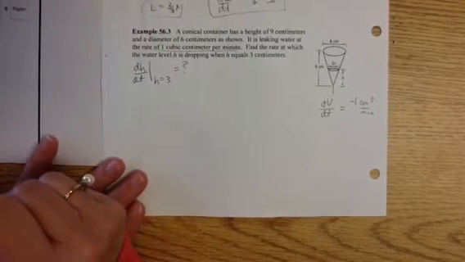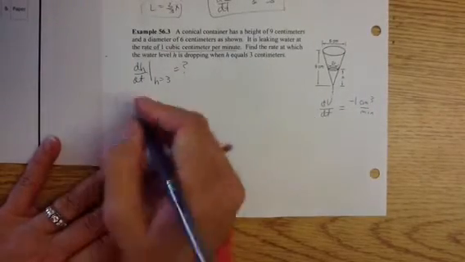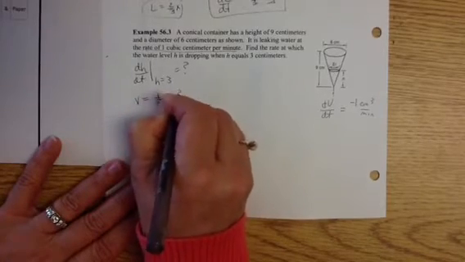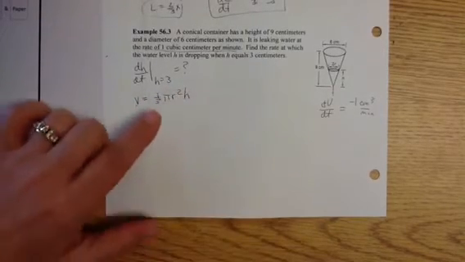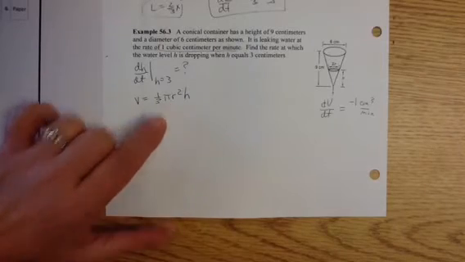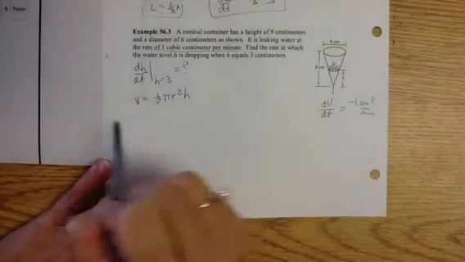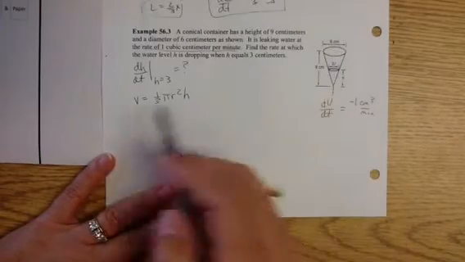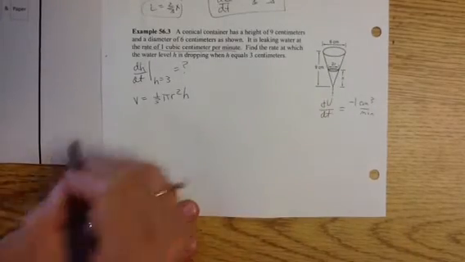I have to find a related equation. I'm talking volume. Well, volume is 1/3 pi r squared h. Well, I don't want to have to do the product rule, and I don't have any information related to how the radius is changing, so I'm going to try to relate the radius before I do anything else.